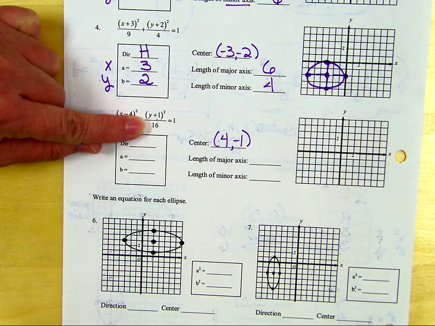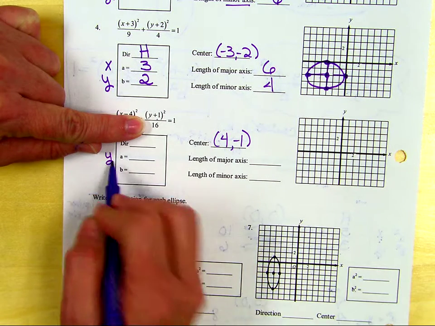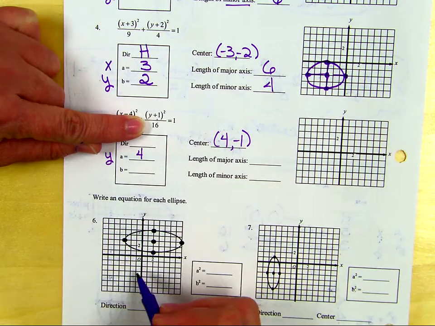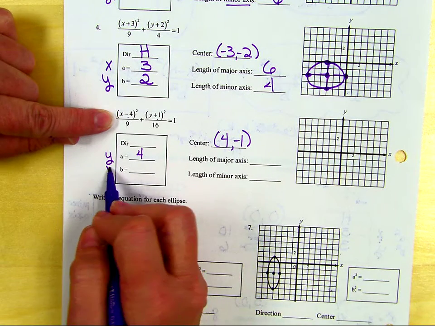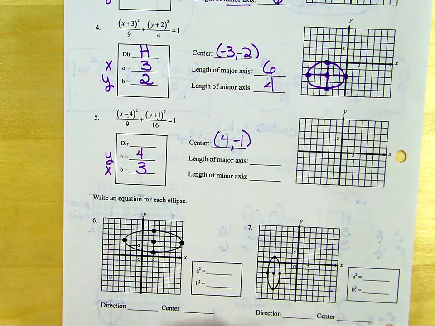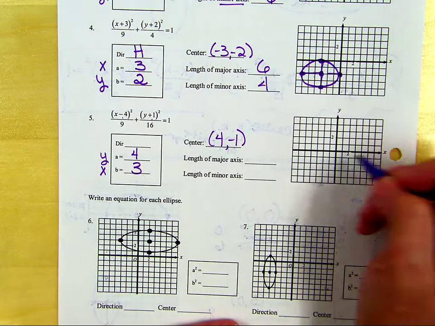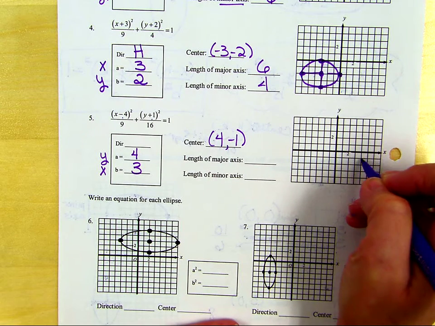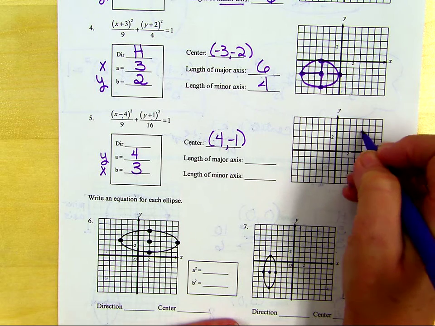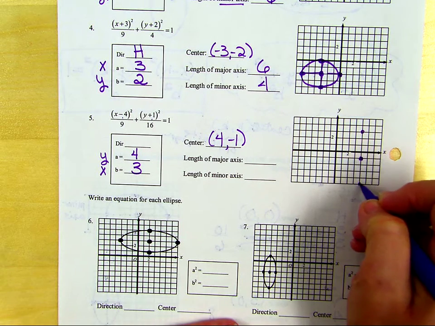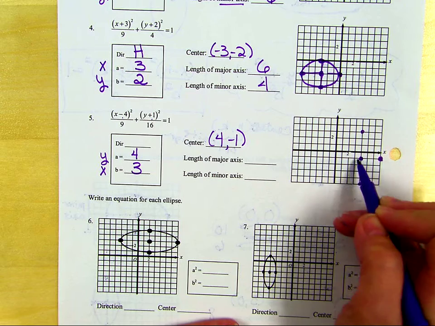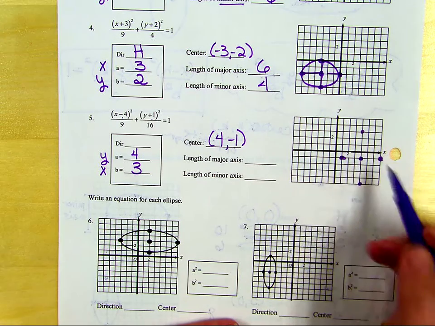In the y direction, the square root of 16 is 4. The other piece, in the x direction, the square root of 9 is 3. So to graph it, we've got 2, 3, 4, -1. In the y direction, 4: 1, 2, 3, 4 up, 1, 2, 3, 4 down. X direction, 3: 1, 2, 3 to the right, 1, 2, 3 to the left. Connect the dots.